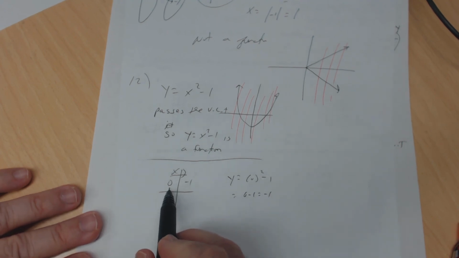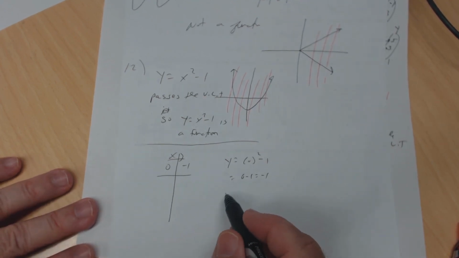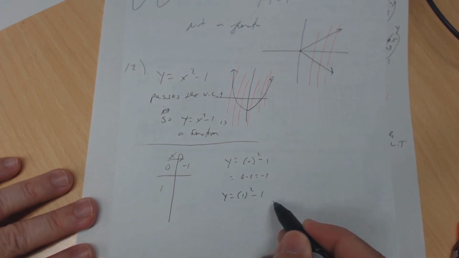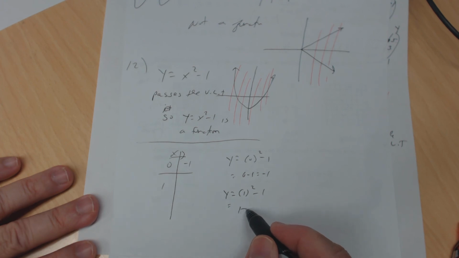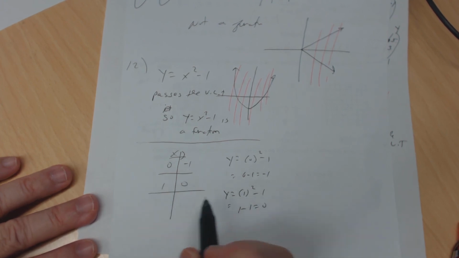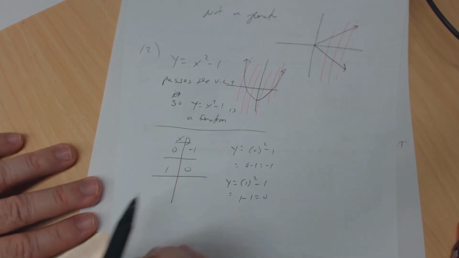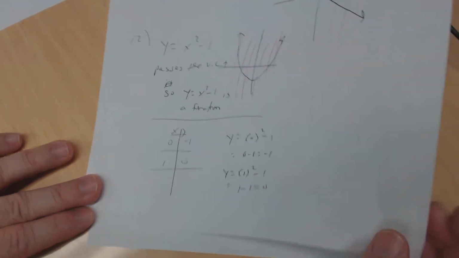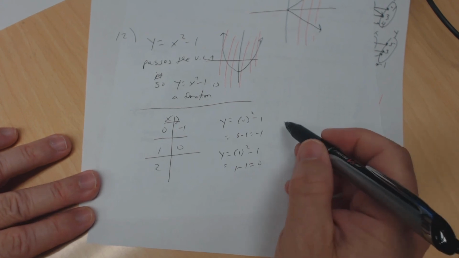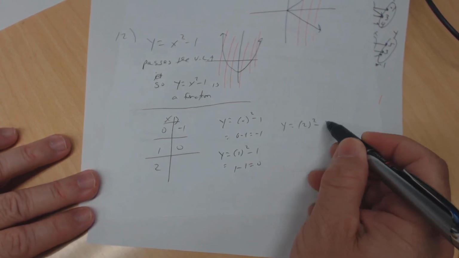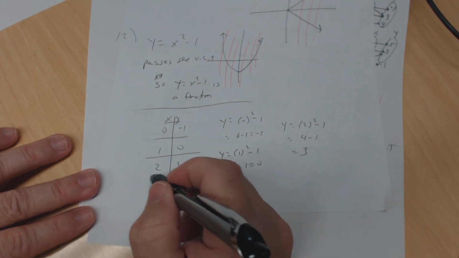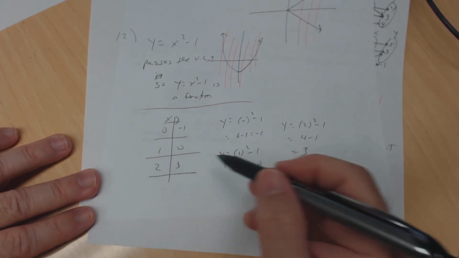So notice that for this x coordinate, there's only one y coordinate. When x is, let's say, 1, I get y equals 1 squared minus 1. 1 squared is 1. 1 minus 1 is 0. So notice that for this x coordinate, there's only one y coordinate. Keep on going, though. Don't stop there. When x is, let's say, 2, I get y equals 2 squared minus 1, which is 4 minus 1, which is 3. So for this x coordinate, there's only one y coordinate.